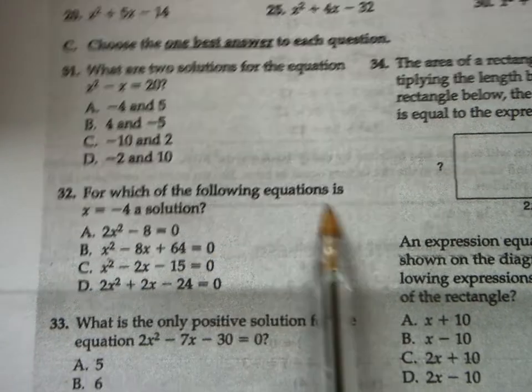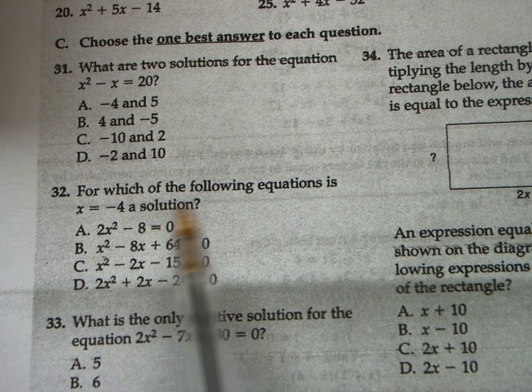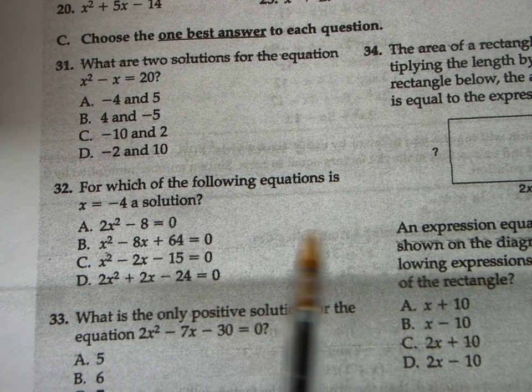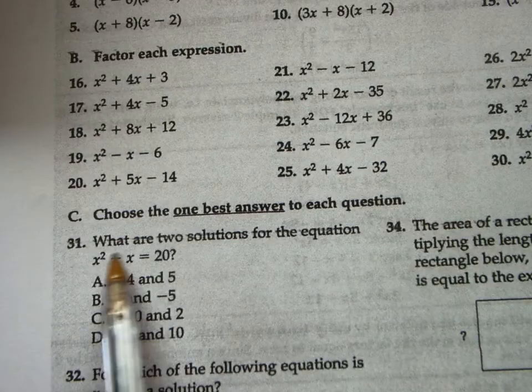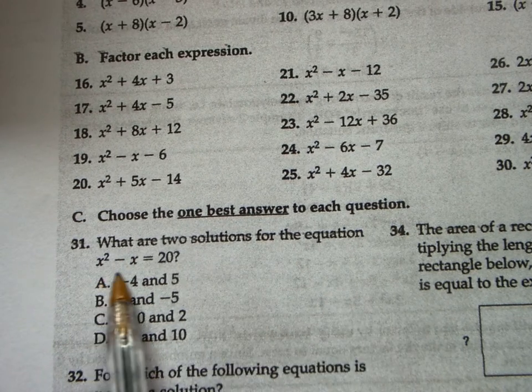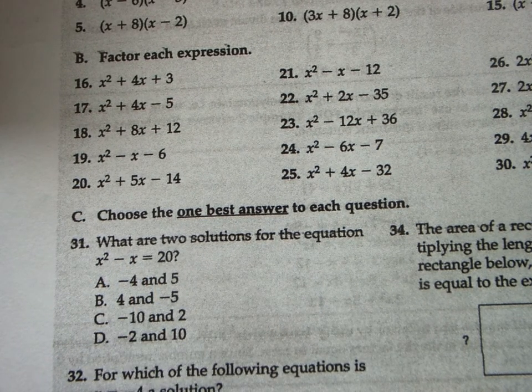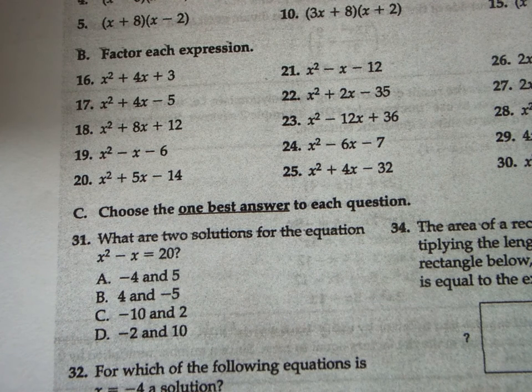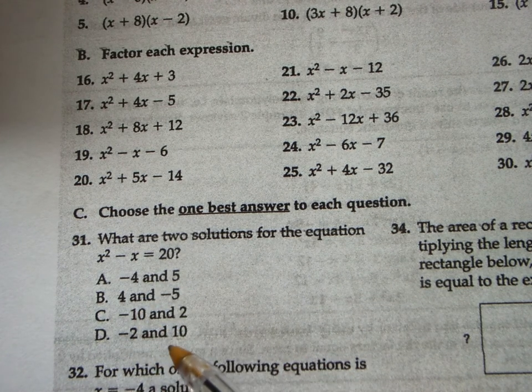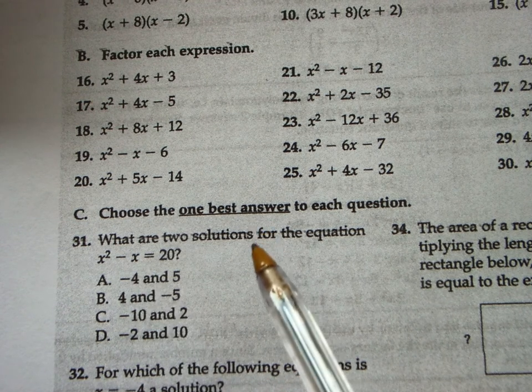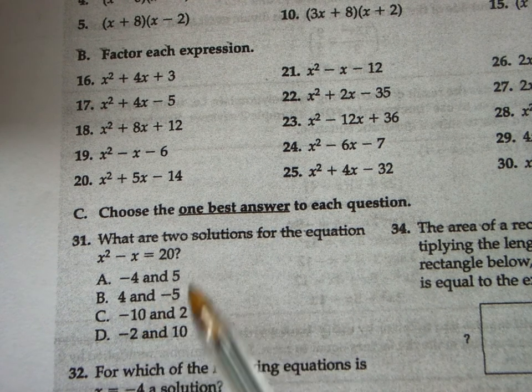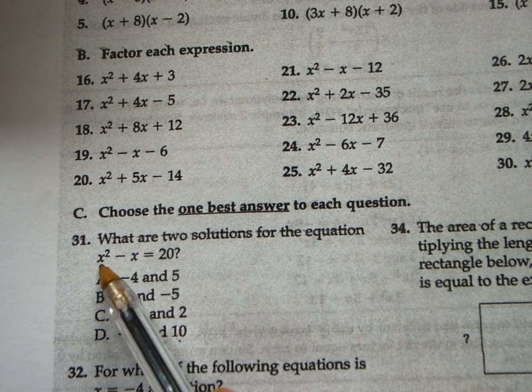For which of the following equations is negative 4 a solution? I'm on the wrong one. Okay. What are the two solutions for the equation x squared minus x equals 20? Now, these two have a 4 and a 5. These two have a 10 and a 2. What you could do is you could just try one. Let's try 10. Let's see if 10 works.